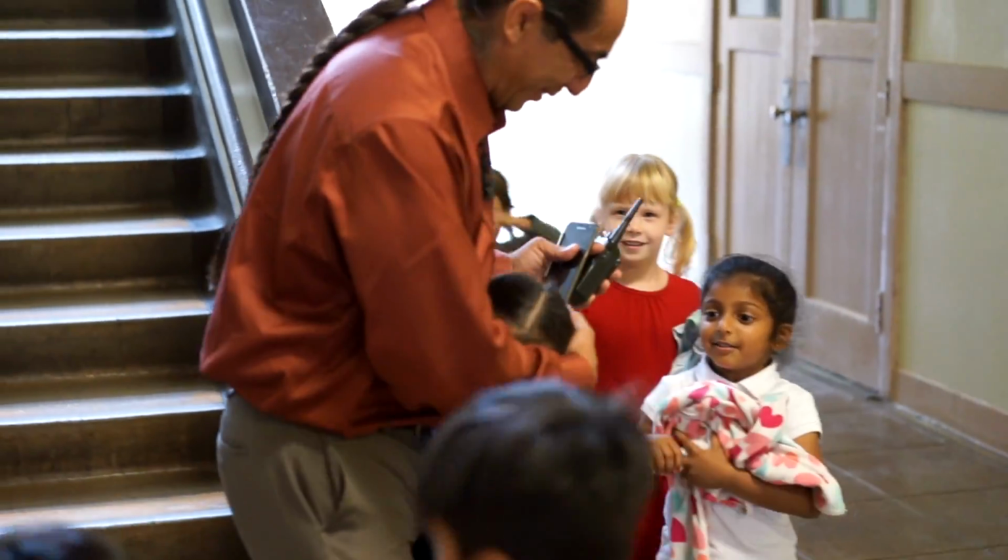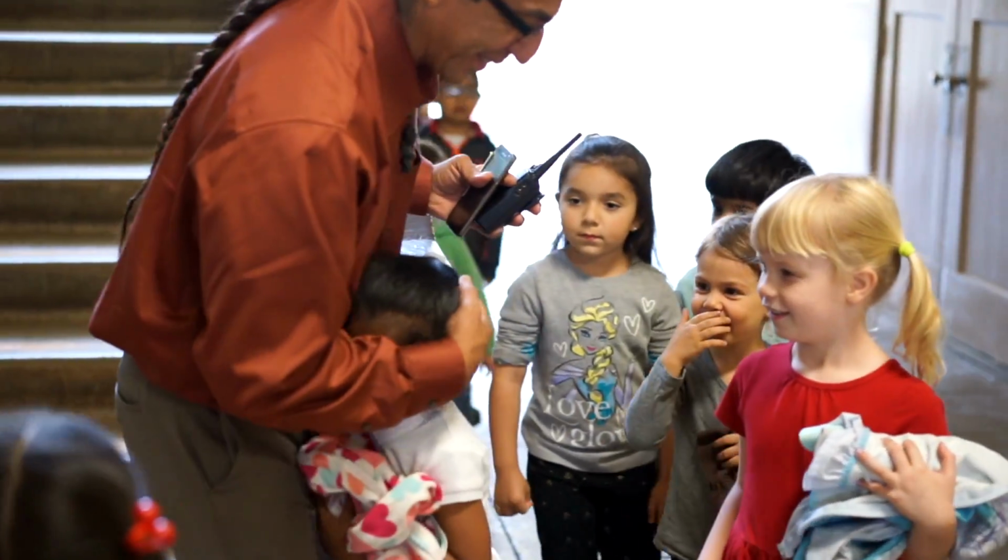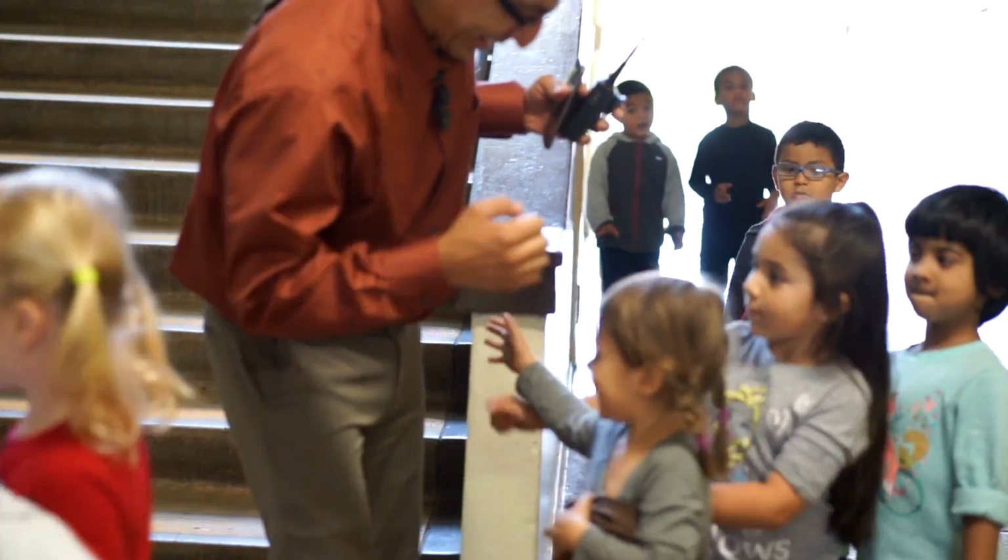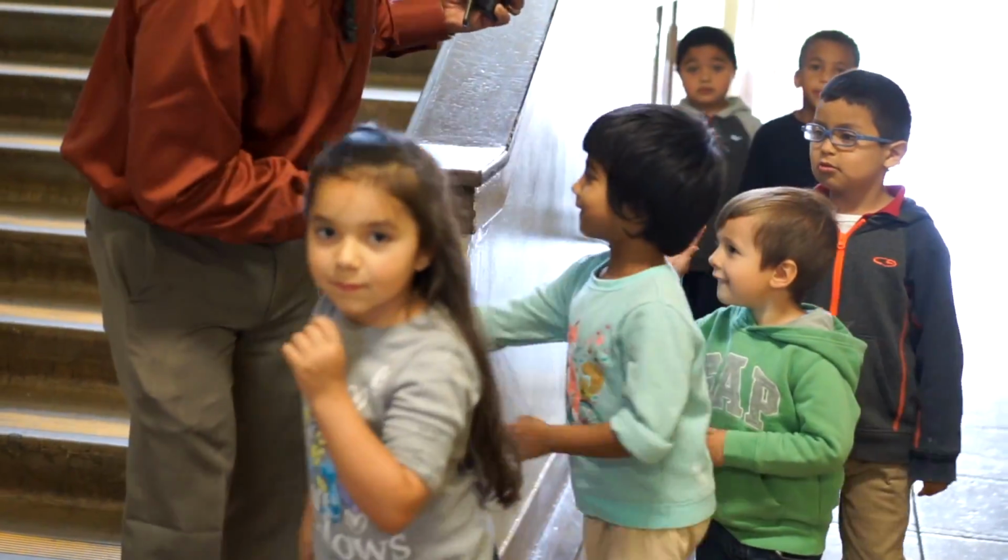Tip number 7, the handshake. Shake your students' hands in the morning. It's a good way to get an idea of how your students are doing and to give your students a friendly greeting.